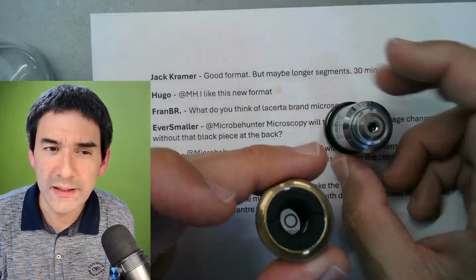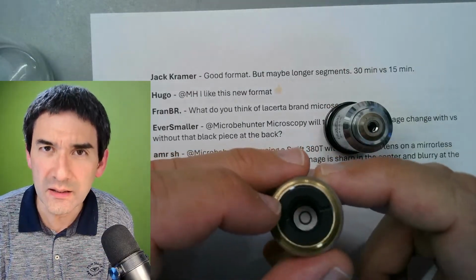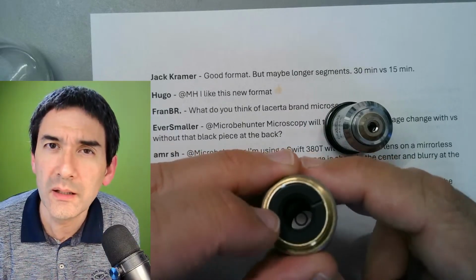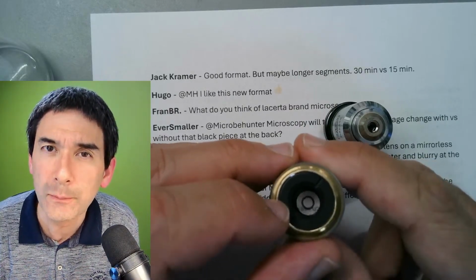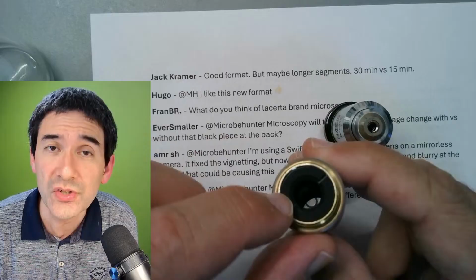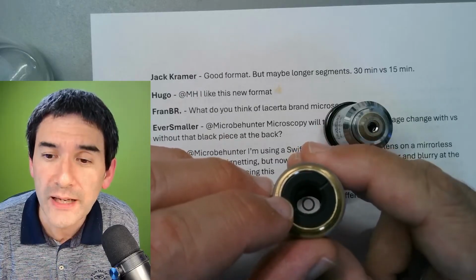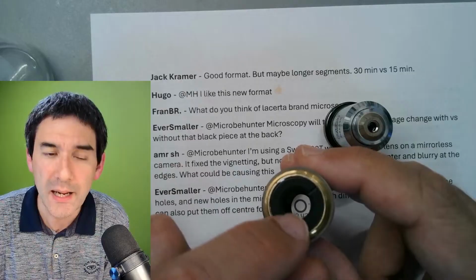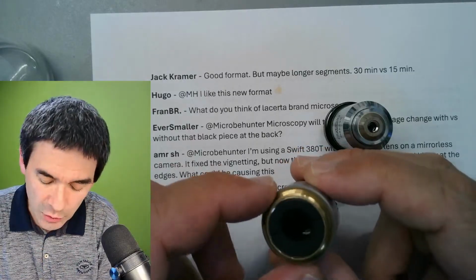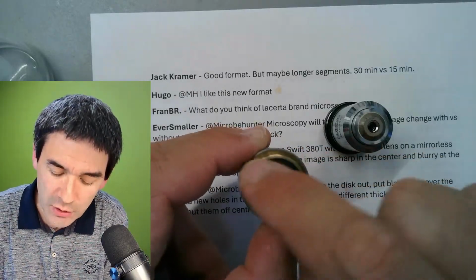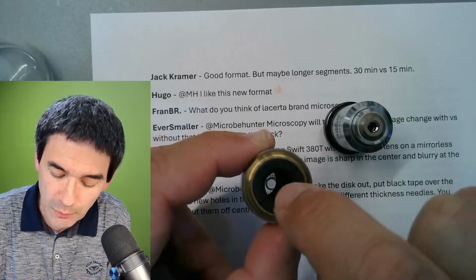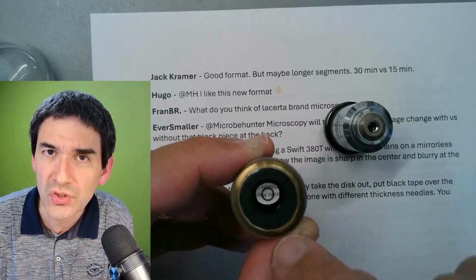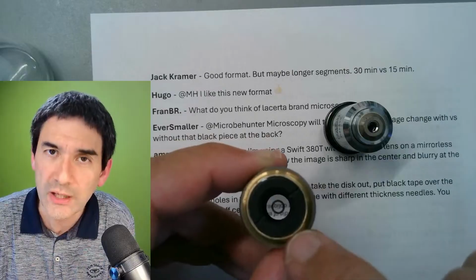I've not tried that. In telescopes they're called baffles, to reduce the internal reflections. I think it could indeed have an impact, but I did not try that out. Some objectives have this plastic cup in here with a small hole in the center, and I think this could reduce internal reflections.